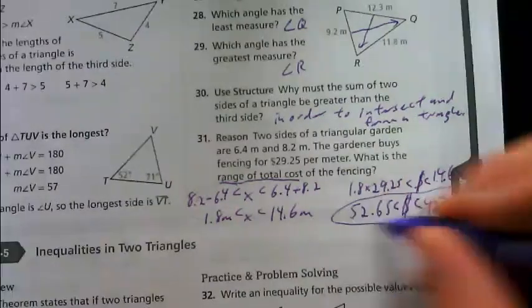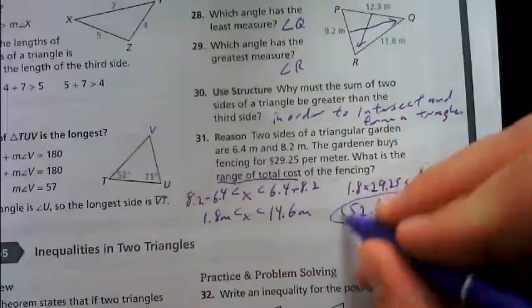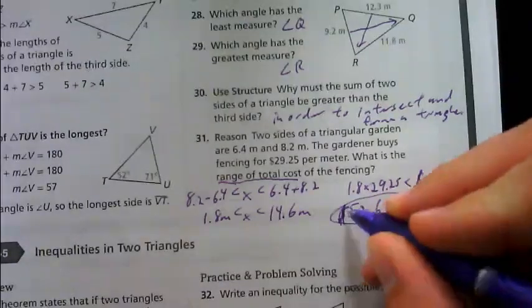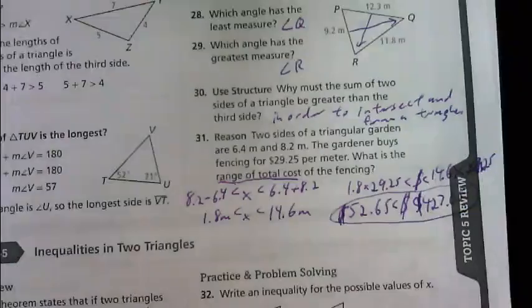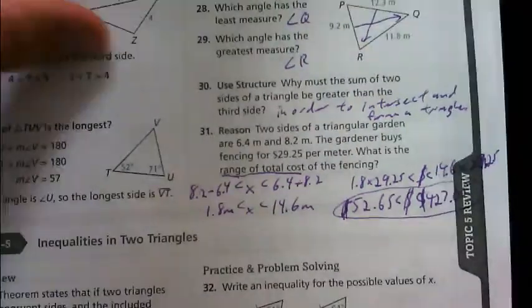So there's a huge difference between those two costs, because both of those are in dollars. So somewhere between $52 and $427. Again, it all depends on what the third side of that triangle is.